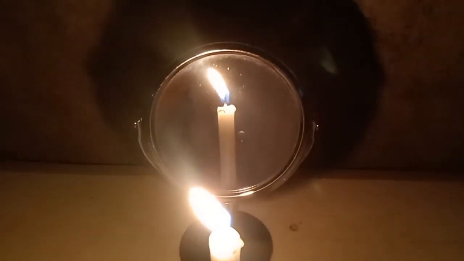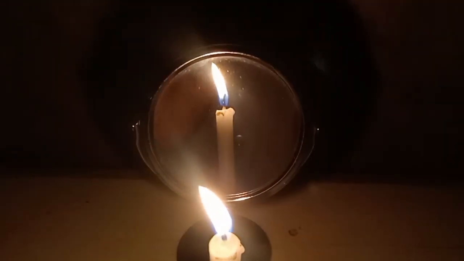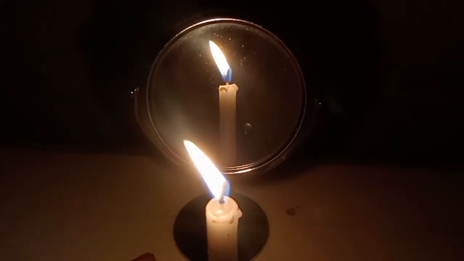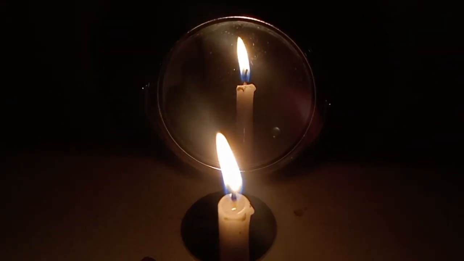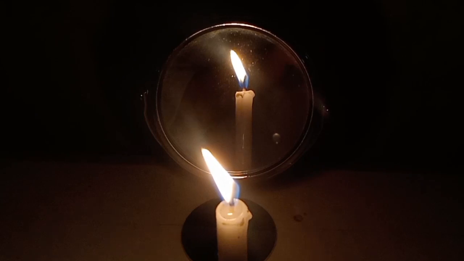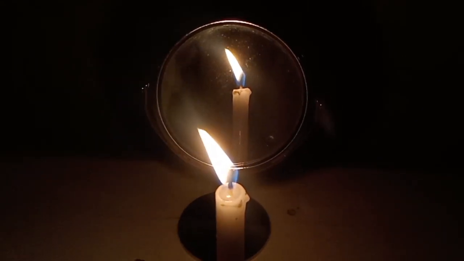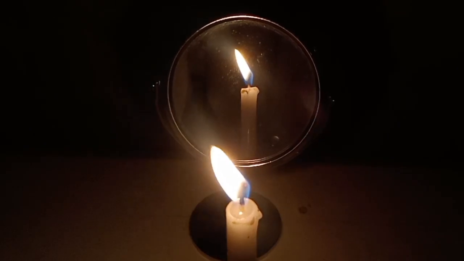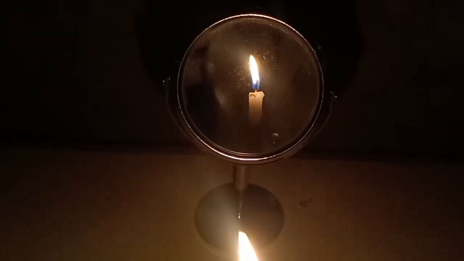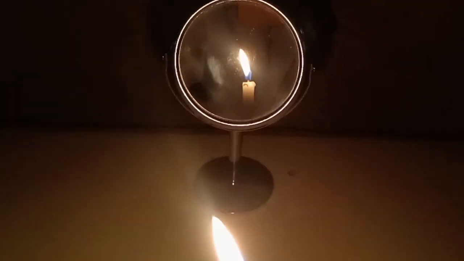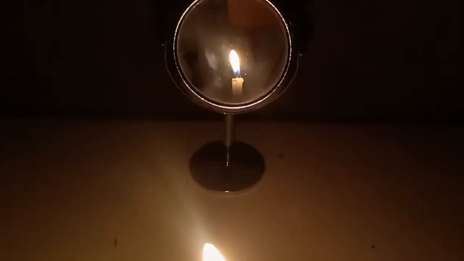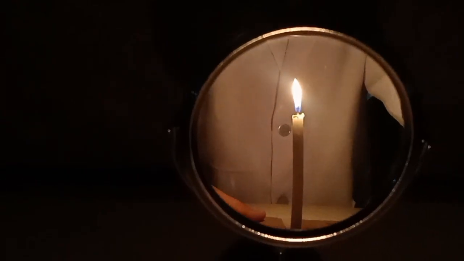So examine whether the size of the object on the mirror changes as we move it closer and as we move it further. Also see to it whether the image formed is inverted or upright.